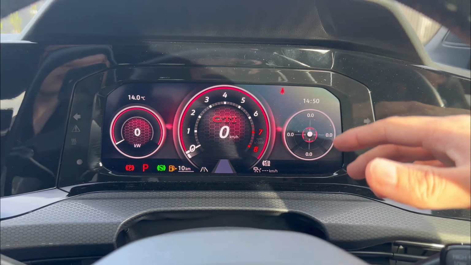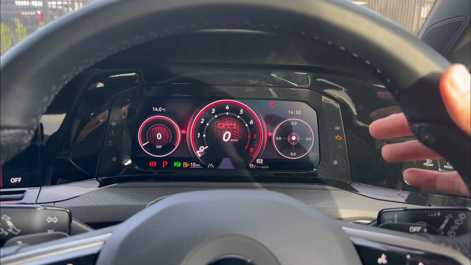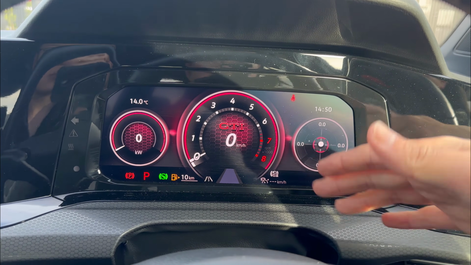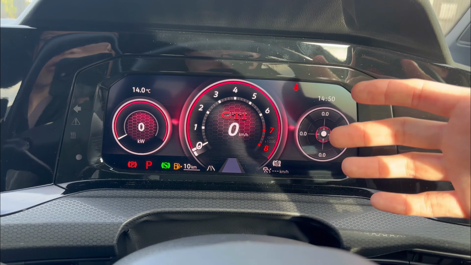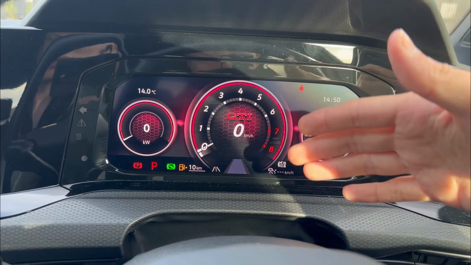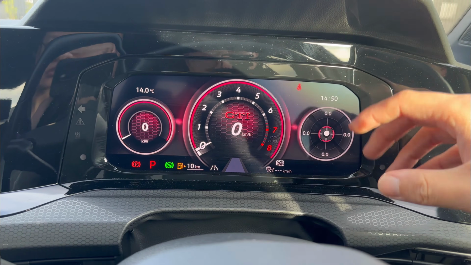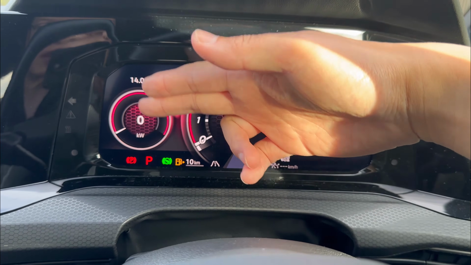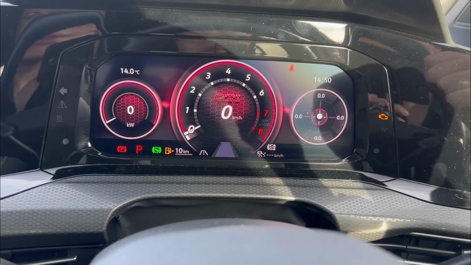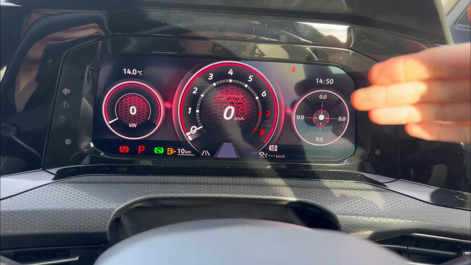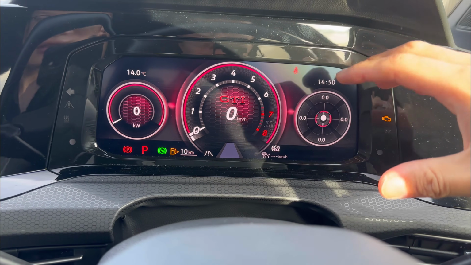Alright, so this is an example of how the Golf digital dash looks. This particular version is the Golf GTI. If you're driving a standard Golf, Golf R-Line or Golf R, it's the same logic for controlling the digital dashboard. On the left we have a panel, in the center we have a panel, and on the right we have a panel. You can personalize all three of these panels however you like.